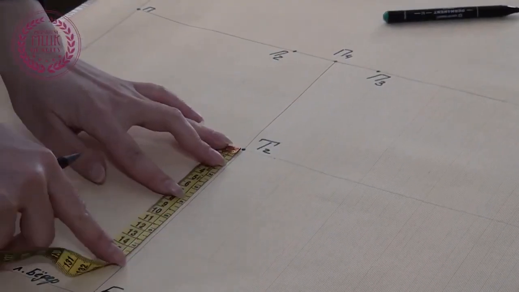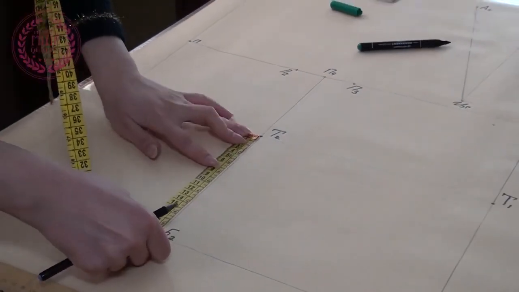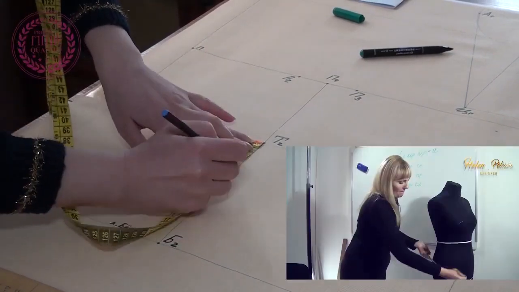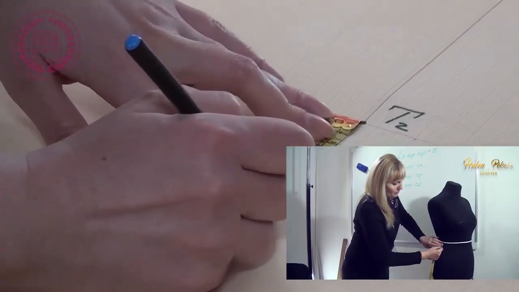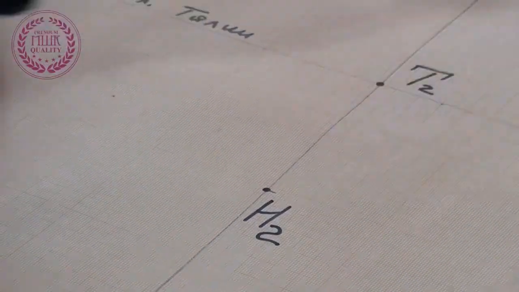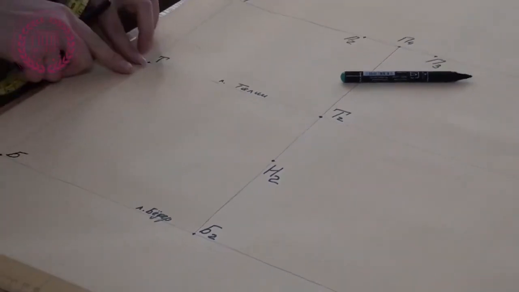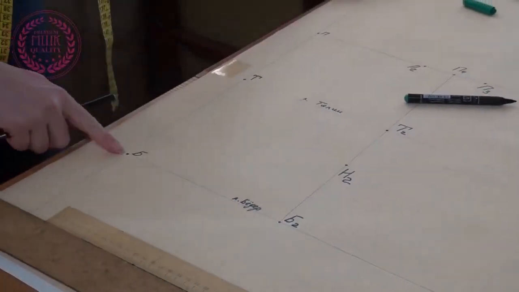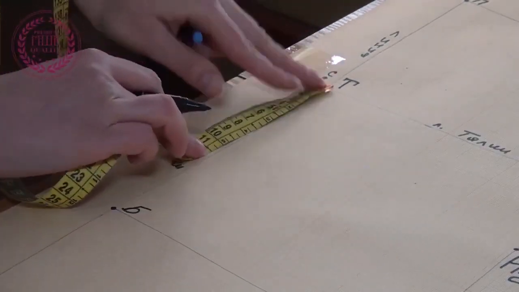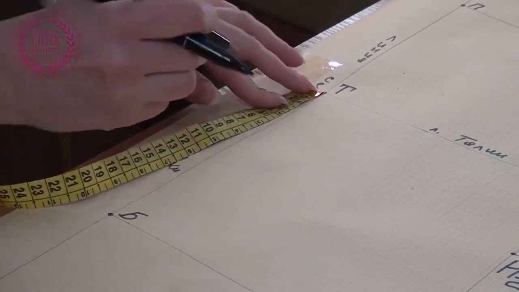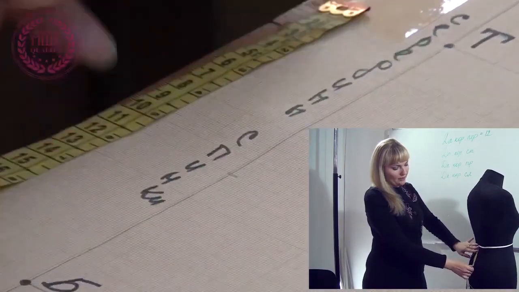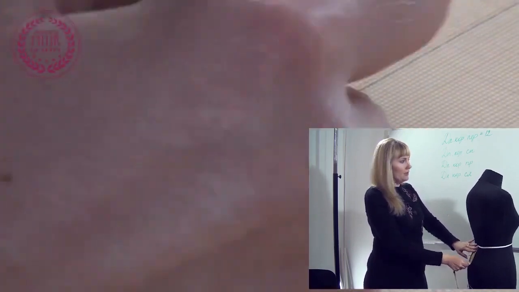From point T2 down, I postpone the measurement of the length of the corset from the waist to the side. This is point H2. And this is the line of the middle of the back. Along the line of the middle of the back from point T downwards, I measure the length of the corset along the center of the back. This is point H.